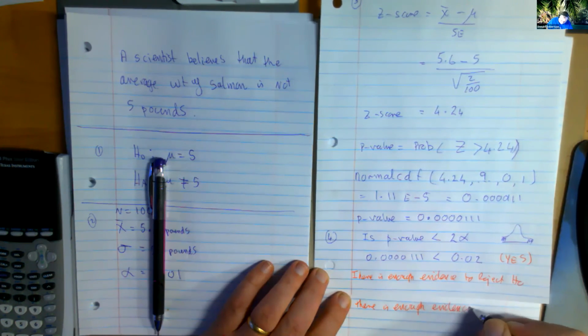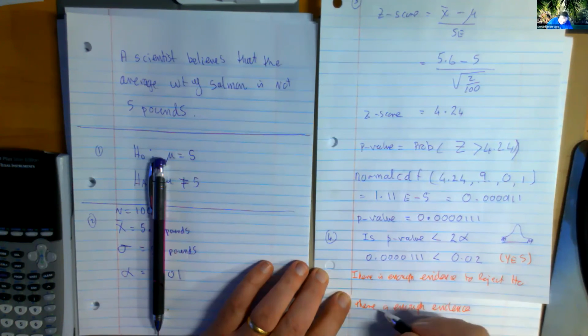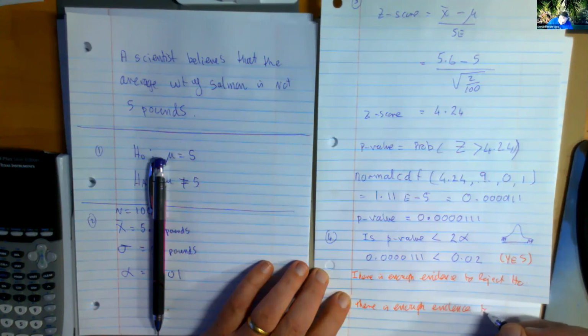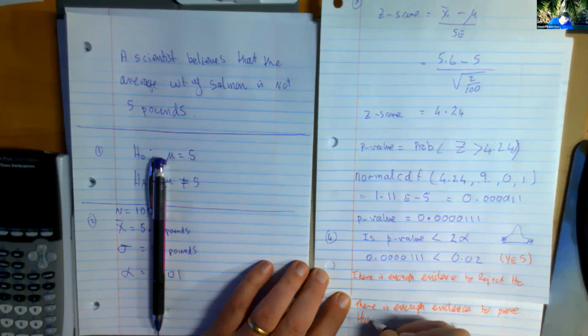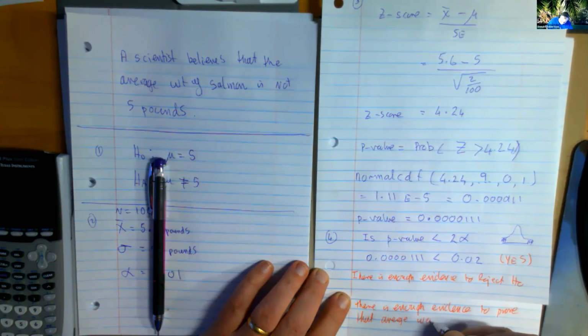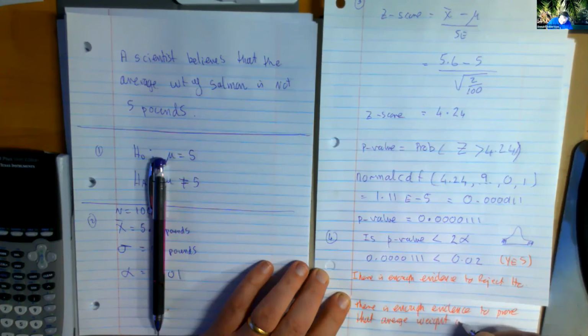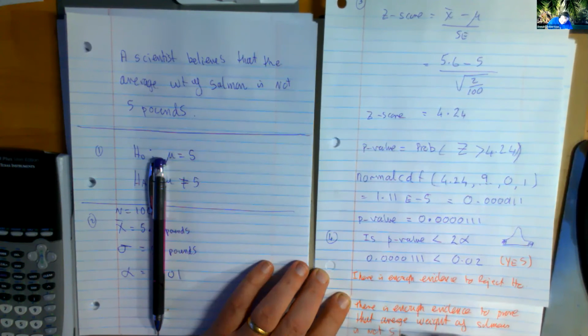I guess I should have said the word significance, but too late now. I should have said there's significant evidence to prove that the average weight of salmon is not 5 pounds.